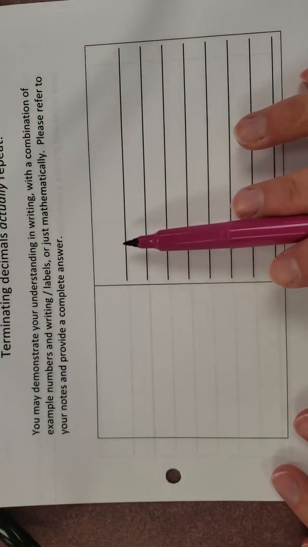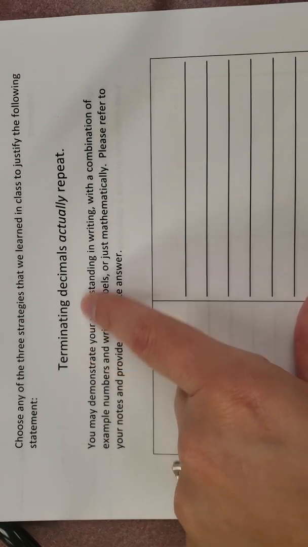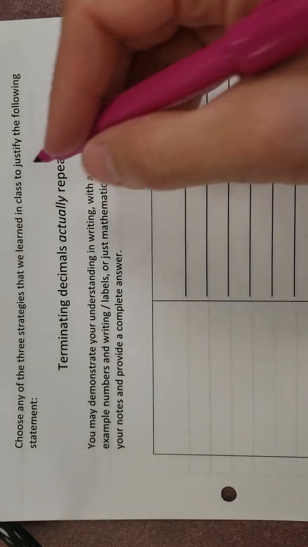And you can demonstrate how you've understood the skill either in writing, there's some lines here, mathematically here, you can do a combination of the both. So pretend that you're trying to explain this to a peer who hasn't heard this lesson before. How would you explain the fact that terminating decimals actually repeat? They actually repeat 0, if that helps you.